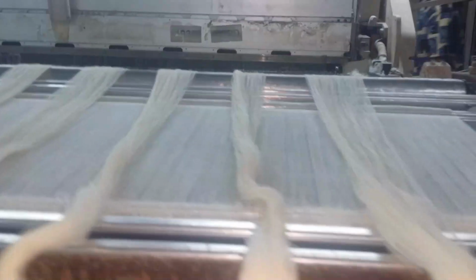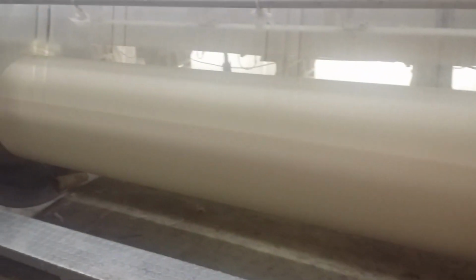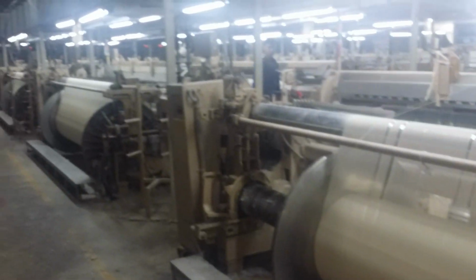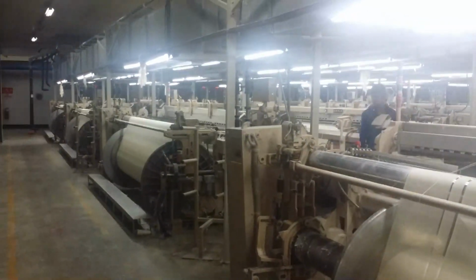Warping: arranging multiple warp yarns in parallel on a beam to prepare them for weaving. Sizing: applying starch or synthetic agents to strengthen the warp yarn and reduce breakage during weaving. Beaming: winding the sized warp yarn onto a beam, ensuring proper alignment.